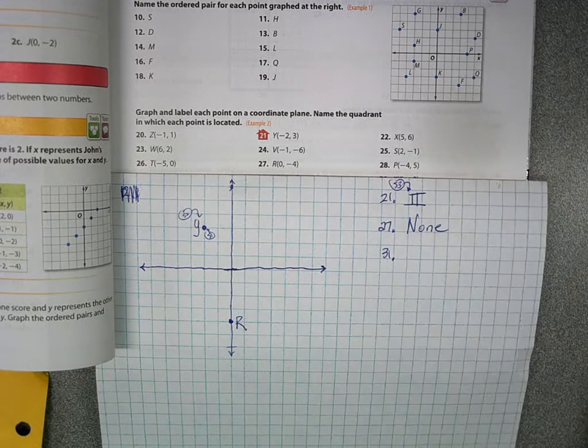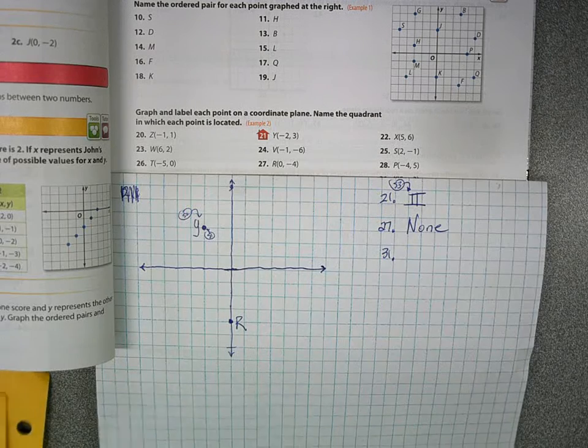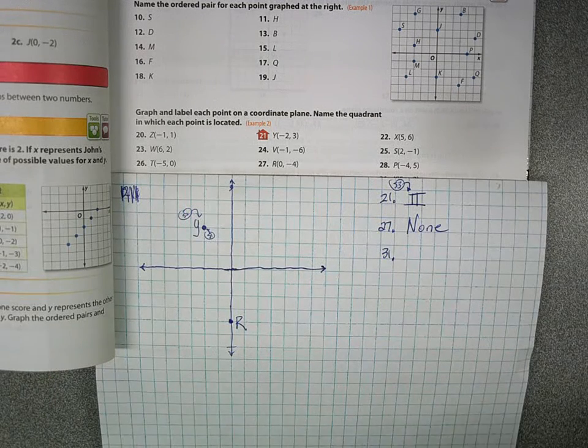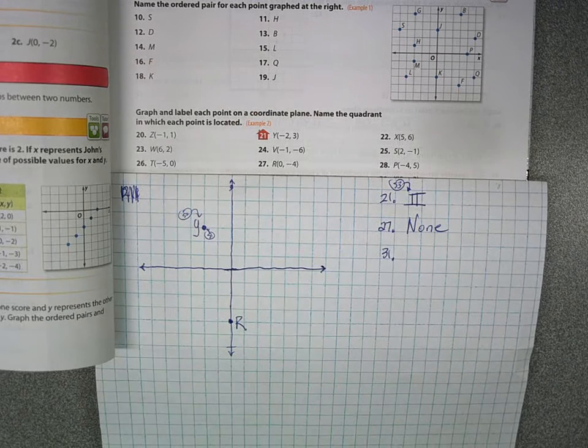All right. How many of you need more time? We're okay. All right, 30 seconds. Go ahead and turn to your neighbor. Definitely, remember, talk about the three. Make sure that the point's in the right spot, so you'll probably have to show them. Second, make sure they've labeled it with a capital letter. And third, make sure they have the right quadrant. All right, 30 seconds. Go.